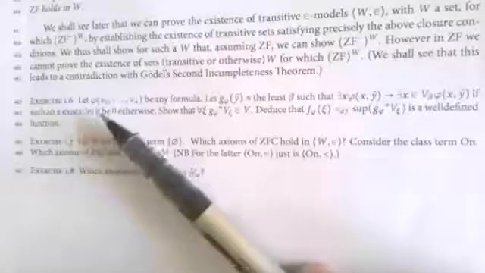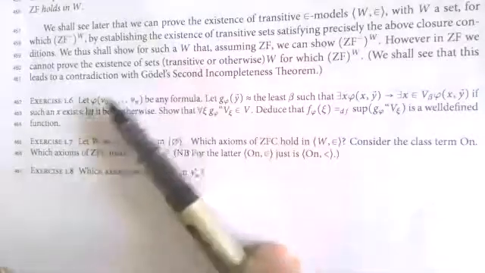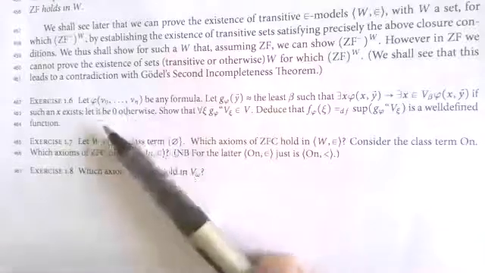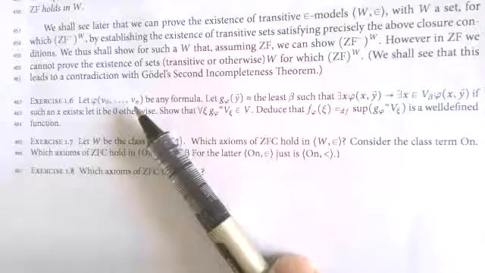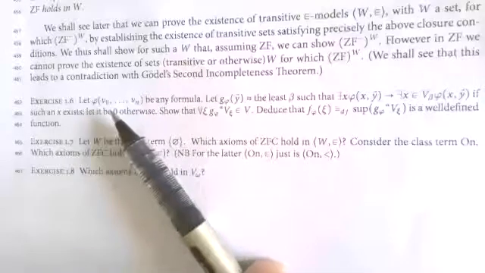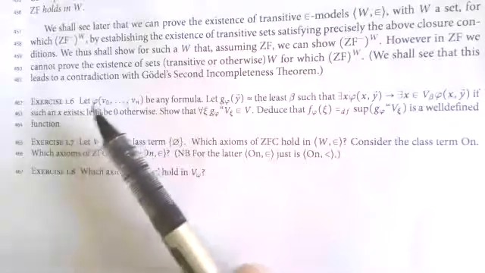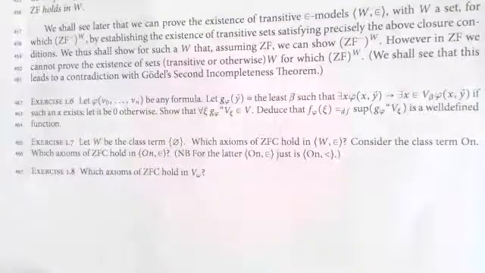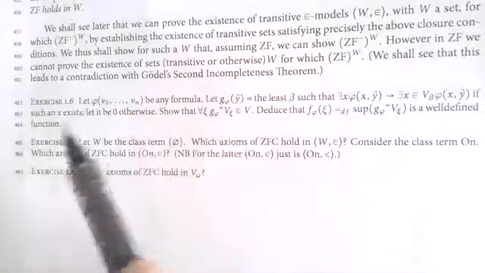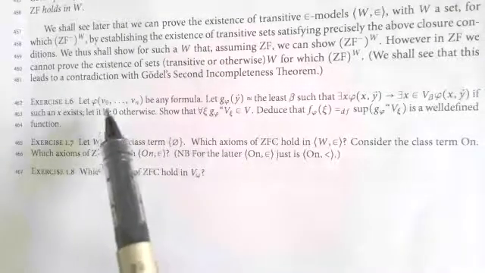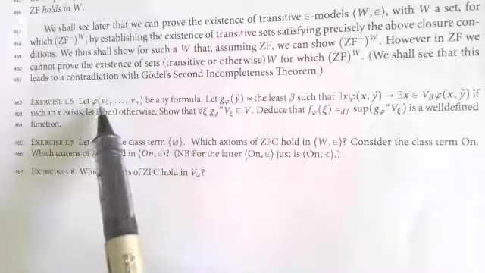So what is this exercise saying? We've got a formula, and when I write V0 to Vn, I probably mean that V0 to Vn are all and only the free variables of the formula. Maybe just a subset of them are the free variables, but there are no more free variables outside of V0 up to Vn. So we'll think of the formula as perhaps defining a function on V1 up to Vn, which gives us some V0.